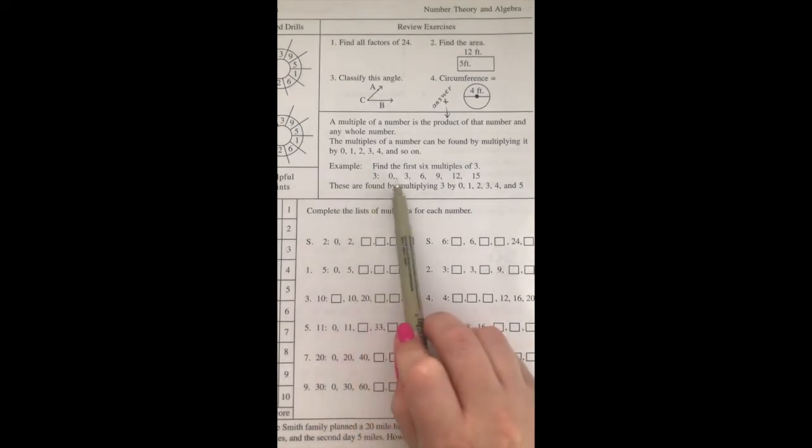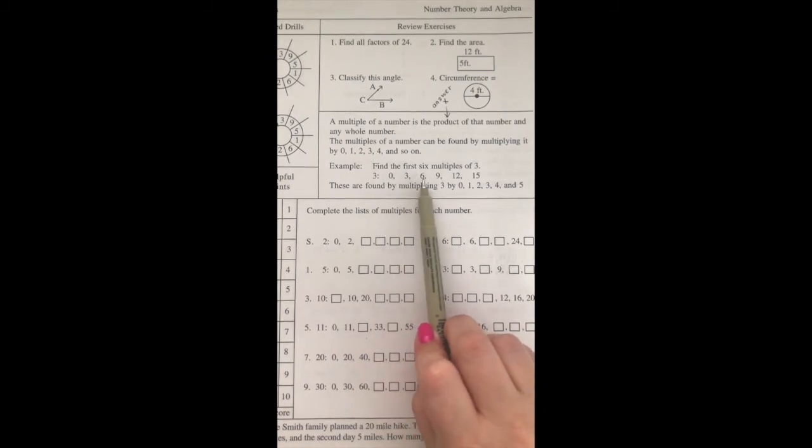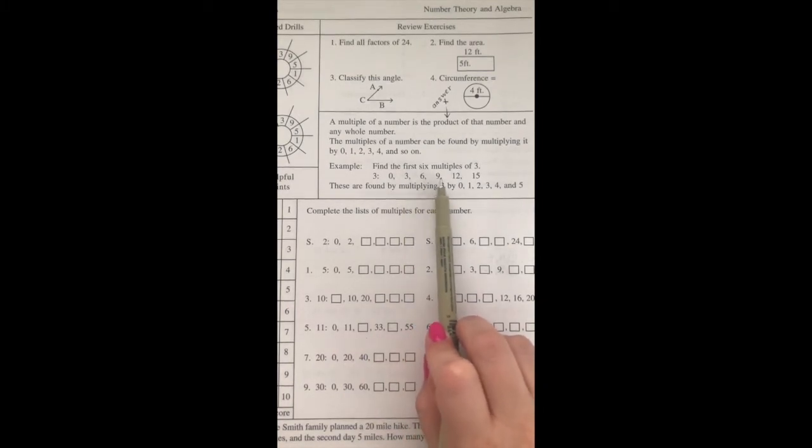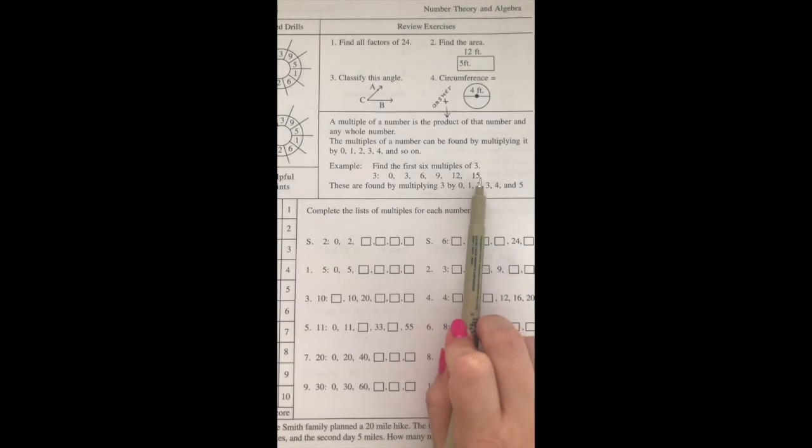So for example, we have 3. 3 times 0 is 0. 3 times 1 is 3. 3 times 2 is 6. 3 times 3 is 9. 3 times 4 is 12. 3 times 5 is 15, and so on.